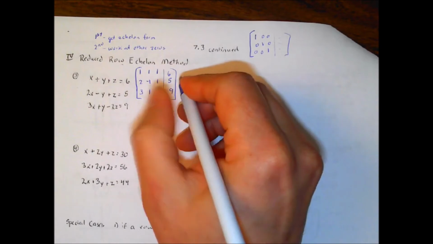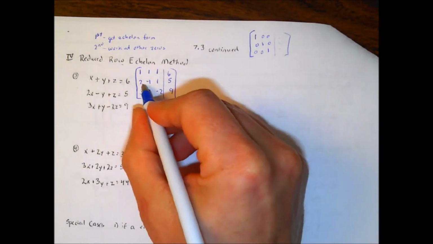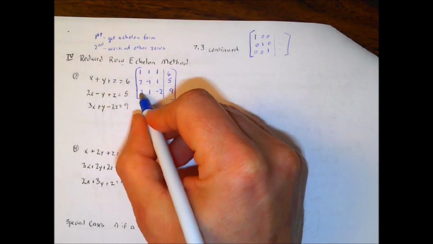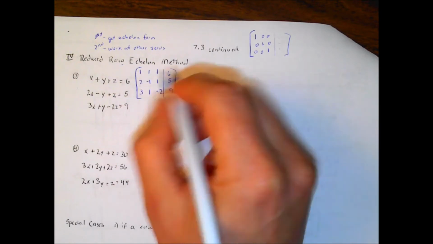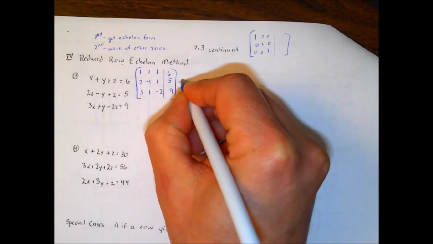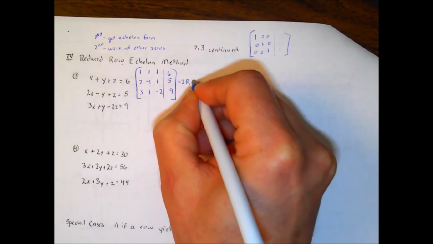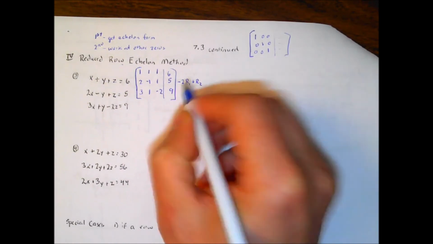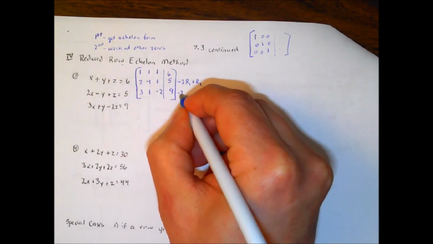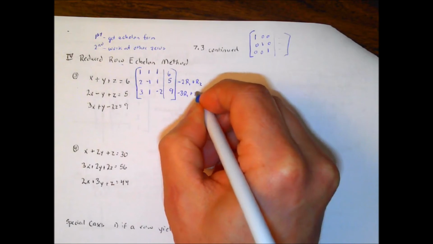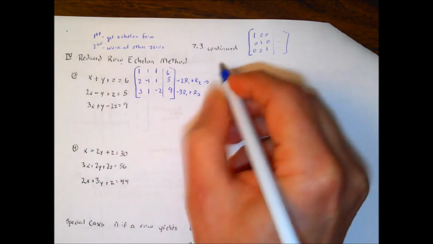Okay. So I'm going to do two things first. First, I want to get these two both to be zeros. So I'm going to multiply this by -2 and add it to here, and put it into row 2. So -2 times R1, I'm going to add that to R2. And I'm also going to do the same thing here for R3. So -3 times R1 and add it to R3. Okay, so keeping 1 the same.